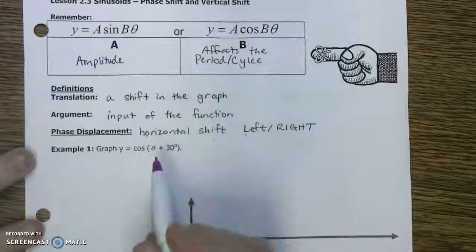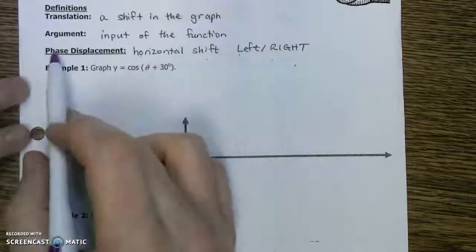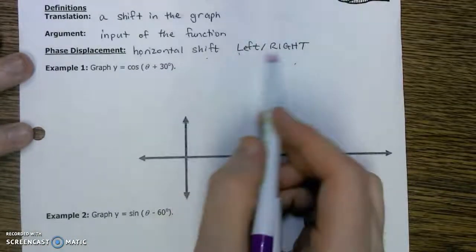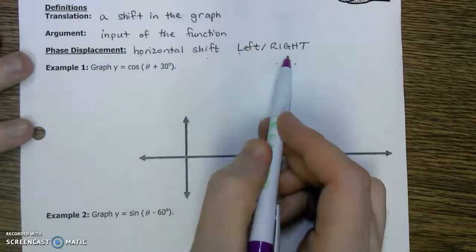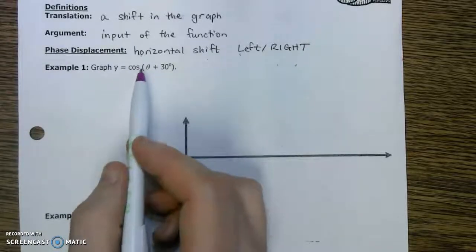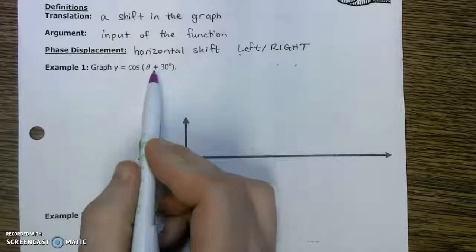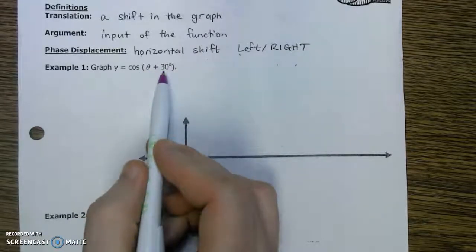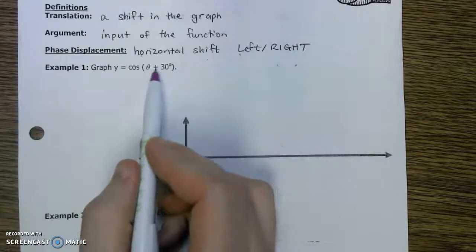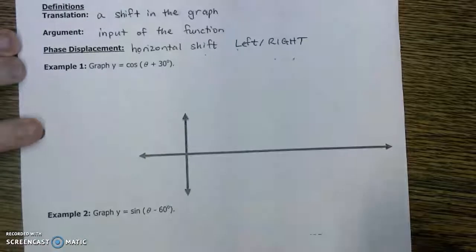Whenever you have something affecting theta inside the parentheses, this is going to be your phase displacement and is going to shift your graph left and right. Just like what we saw in the last lesson, when there is a number being multiplied, we do the opposite of it. We would divide by it. So whenever you have a number being added, you do the opposite. You would subtract it. And this 30 is affecting theta. So that means it's affecting your theta values.